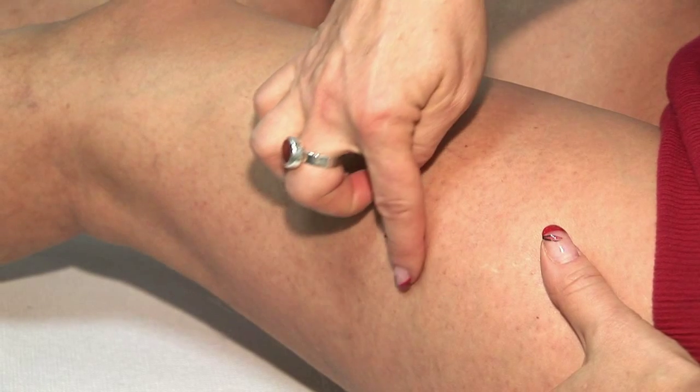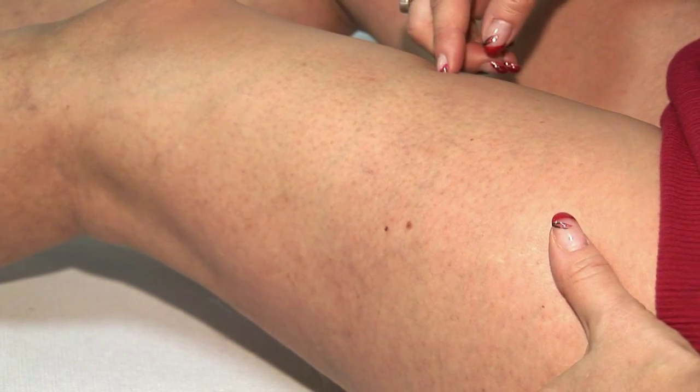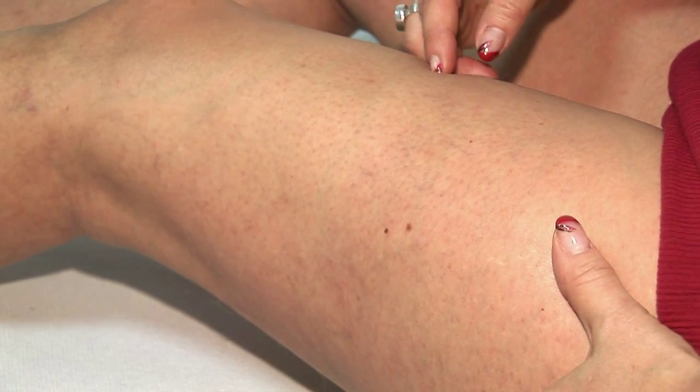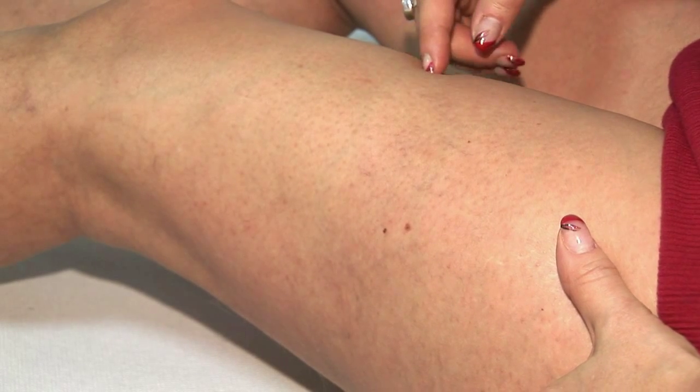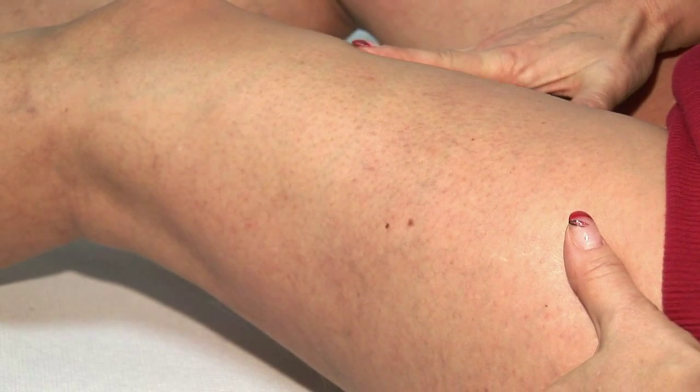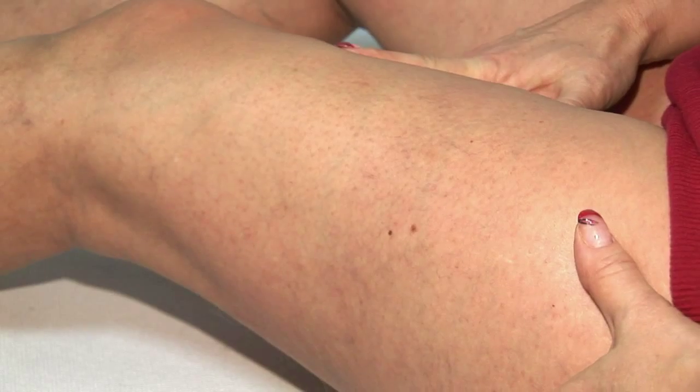Right here there was this crescent-shaped circle with blue and red spider veins, and now it's all disappeared completely. That was the worst area. My opinion regarding the success of the treatment is that if this developed again, I would undoubtedly choose exactly the same treatment method.